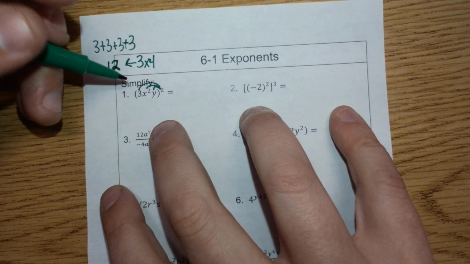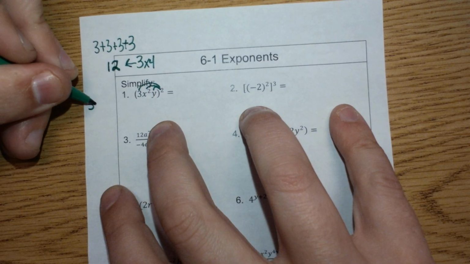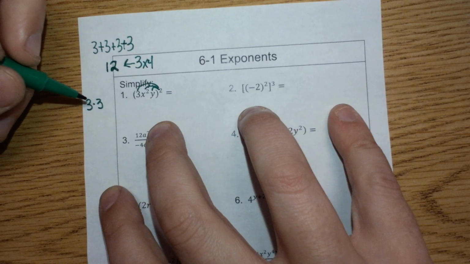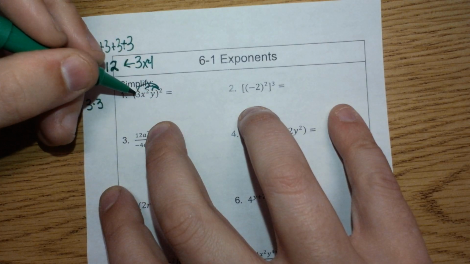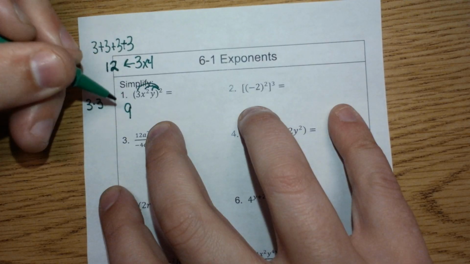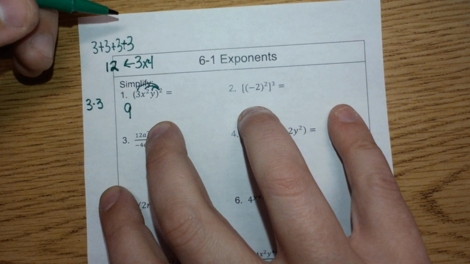So when I do 3 squared, it's the same thing as saying, what is 3 times 3? And so when I do 3 times 3, that one with a number we can square out, and we would get a 9. Now let's look at this x squared.